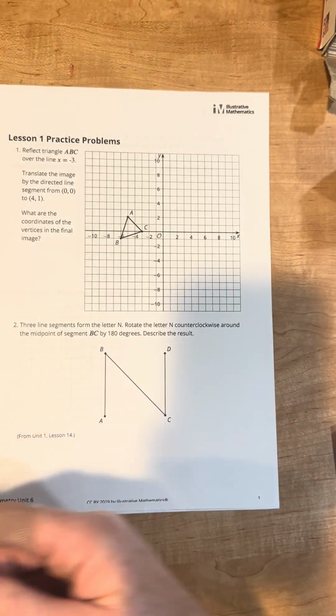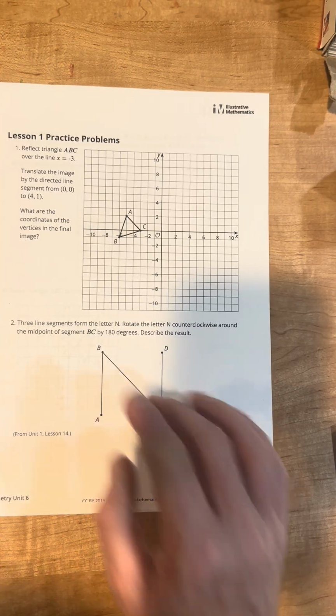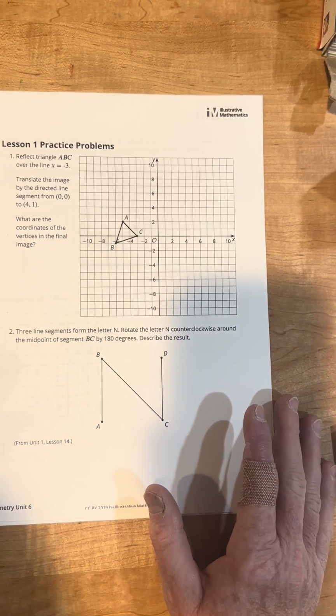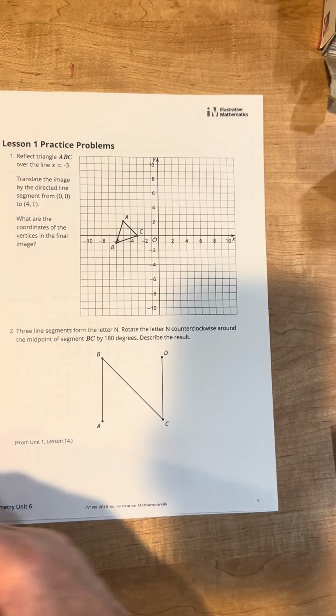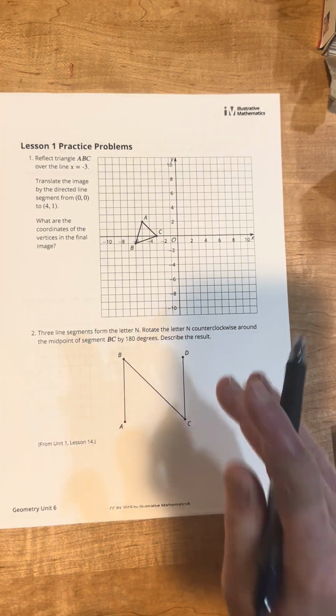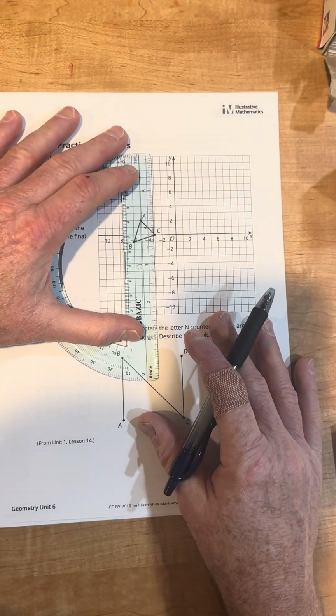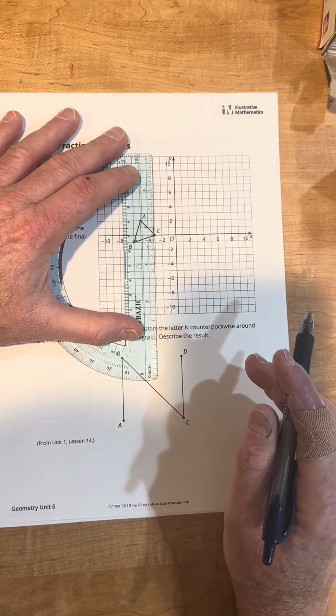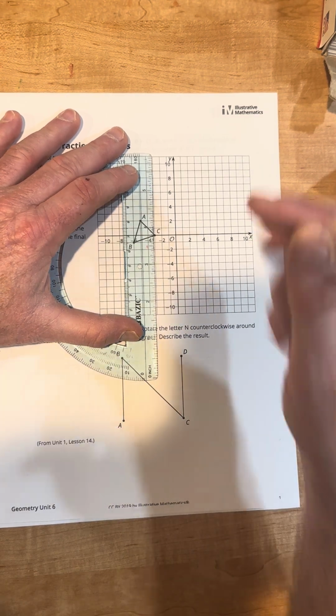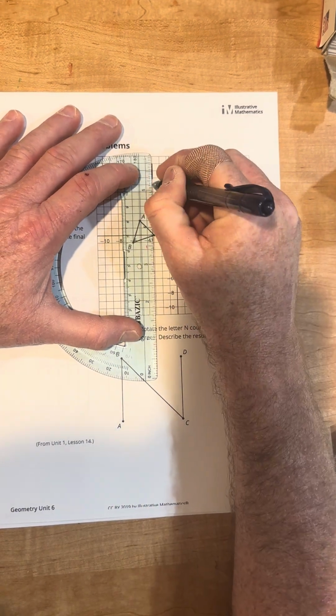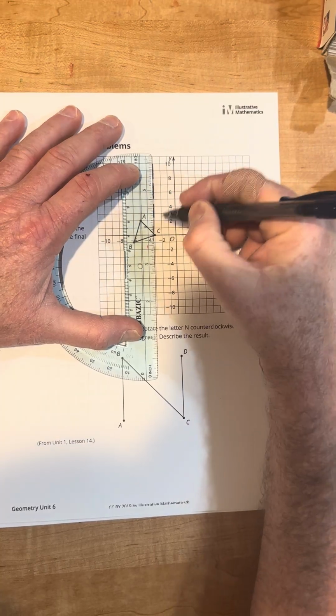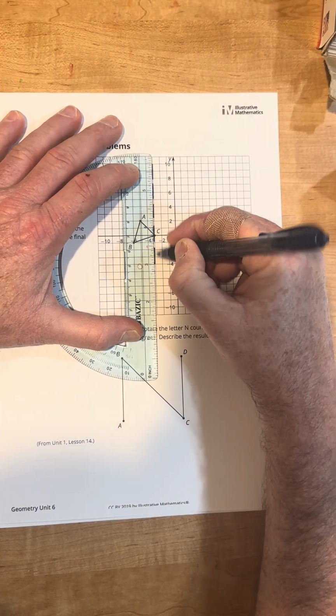Legend right here. Okay, so we have to reflect ABC, this triangle, over the line x equals -3. I know you can probably tell my voice is a little off. So one of the things you can do is draw the line of reflection. So here is x equals -3.